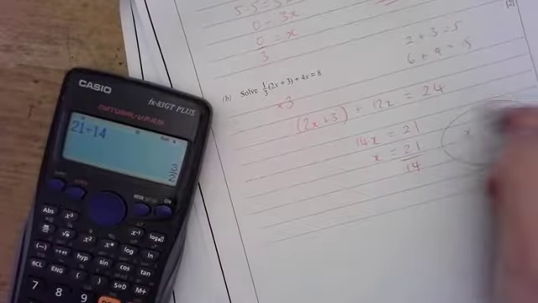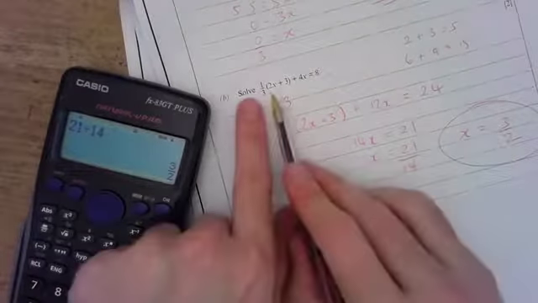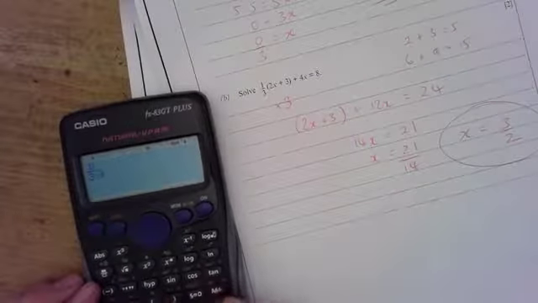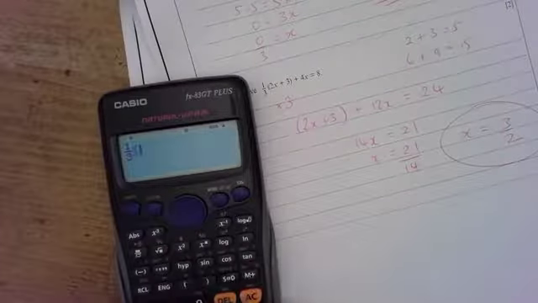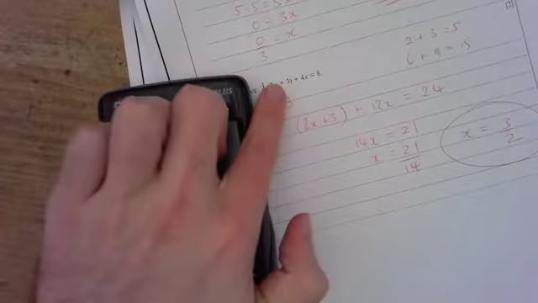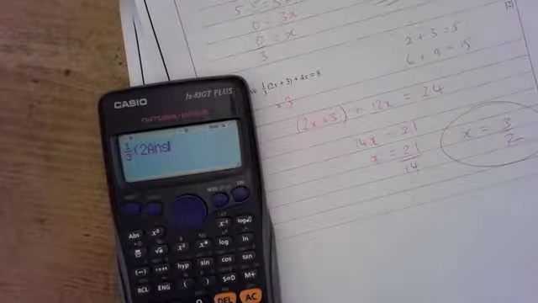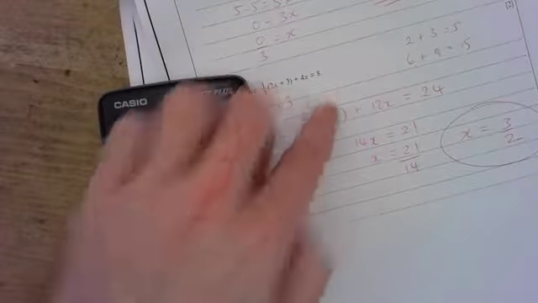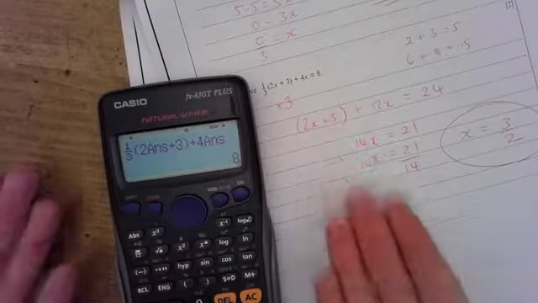Now there's a very clever way that I can check to see if that's true. I can chuck in that as my x. So I'm going to say a third bracket, and then 2 ands. I'm replacing x for ands because I know that's 3 over 2. Plus 3, and then plus 4 ands. And that answer should come to 8. And it does come to 8, so I'm definitely right.